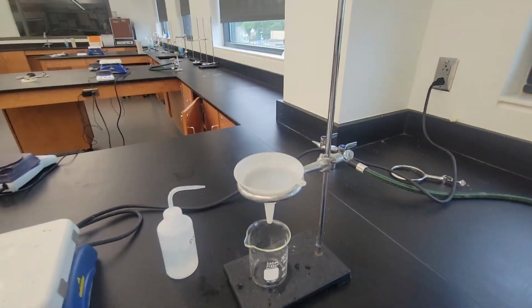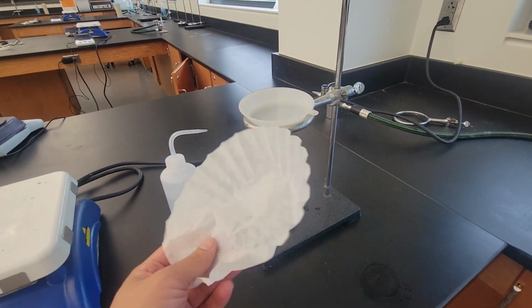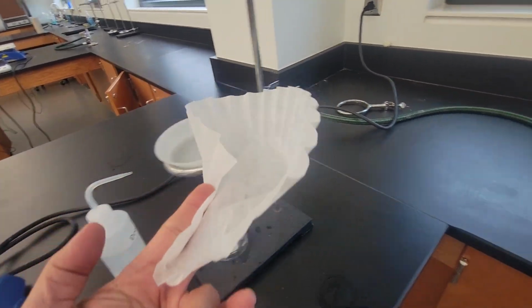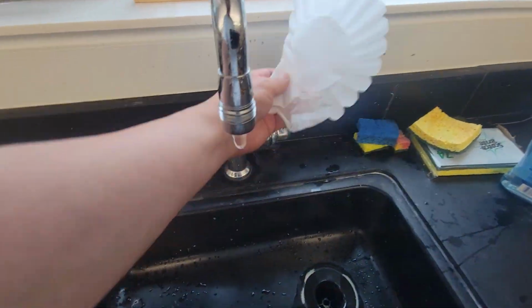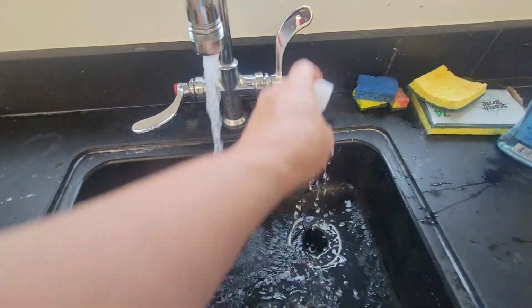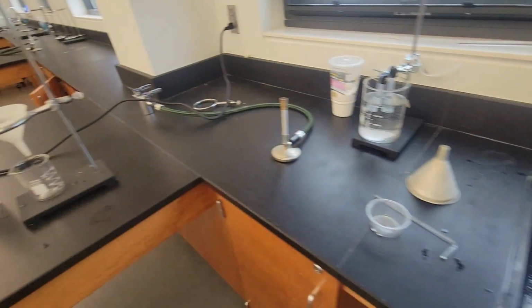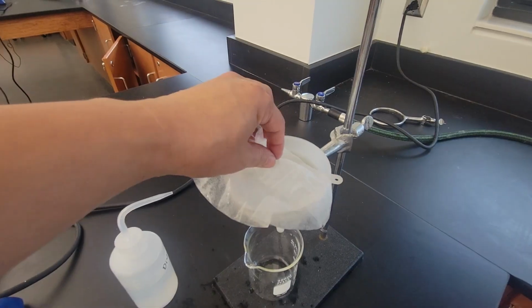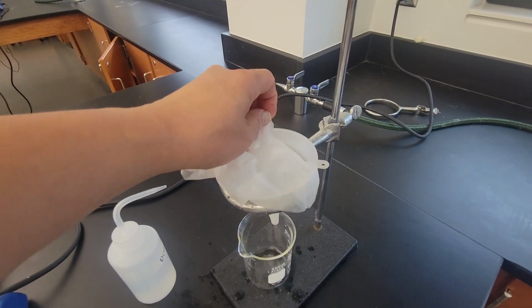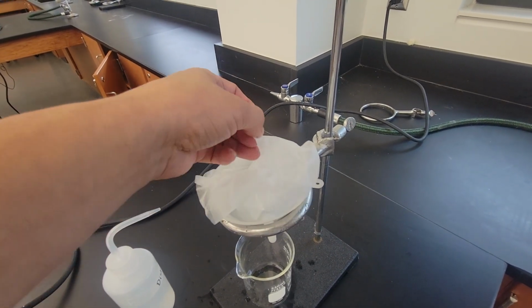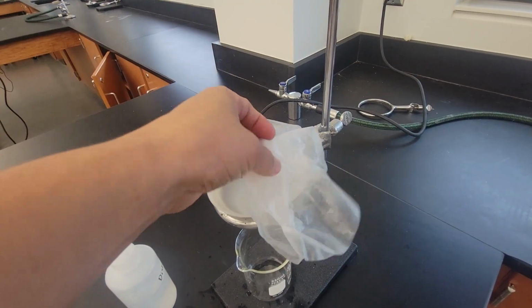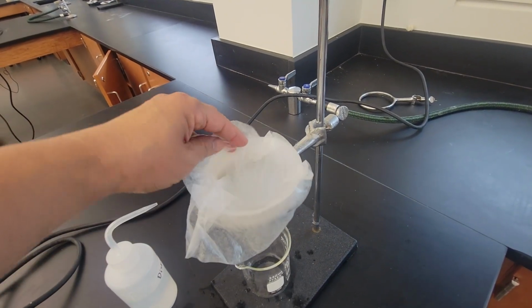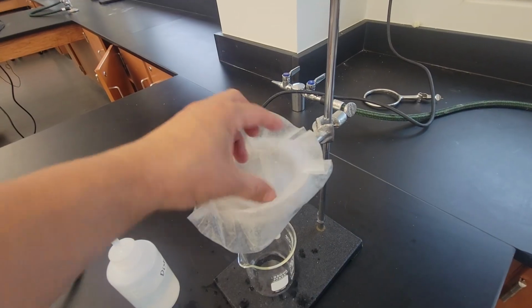All right, so I have here a filter set up. And I got a coffee filter. I'm gonna wet this filter paper. That way it'll stay in place when I pour my mixture through.